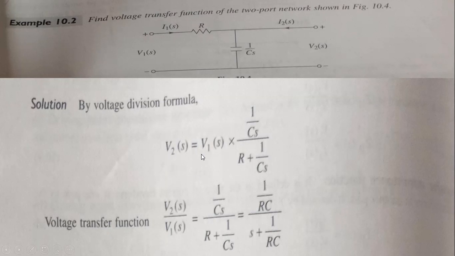So a particular voltage is equal to the total voltage times the opposite component divided by the summation of all. What is my total voltage? That is nothing but V1 of S. What is opposite to V1? That is the capacitor, 1 by CS, divided by the summation of all, that is R plus 1 by CS.